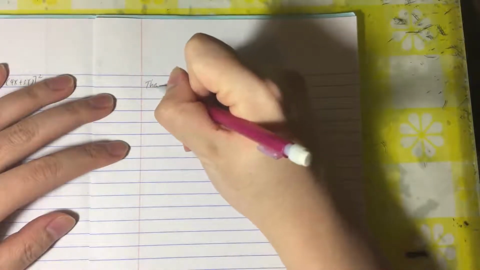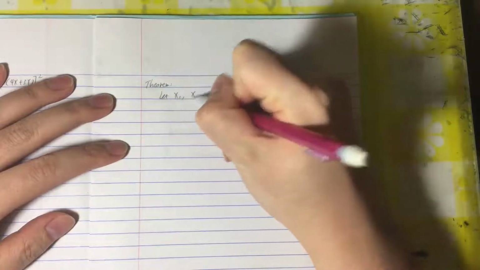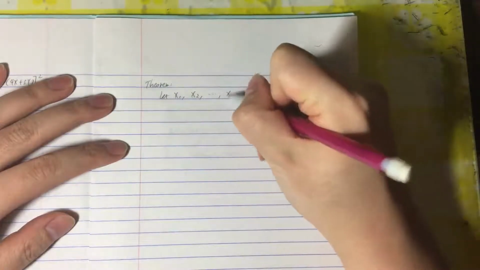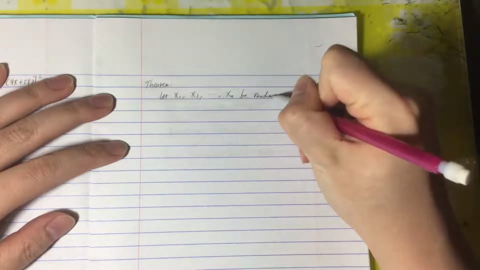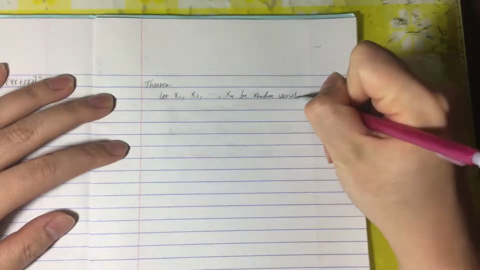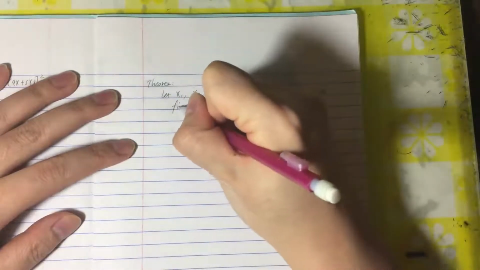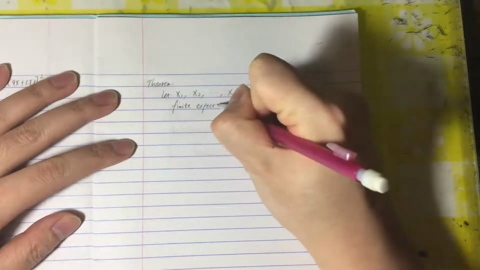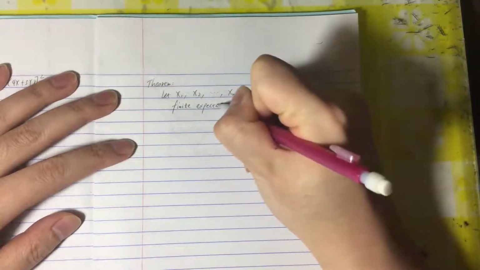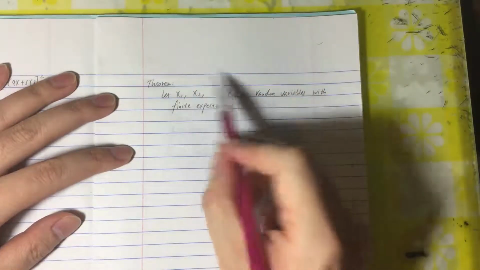Next, let me introduce a theorem. Let S1, S2, ..., Sn be random variables with finite expectations. Finite expectation means for each random variable, their expected values are finite.